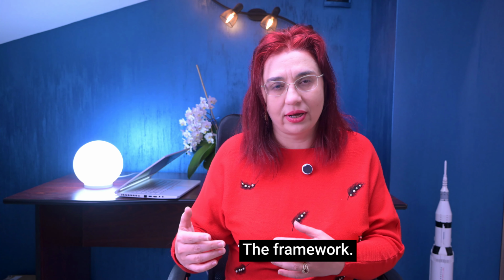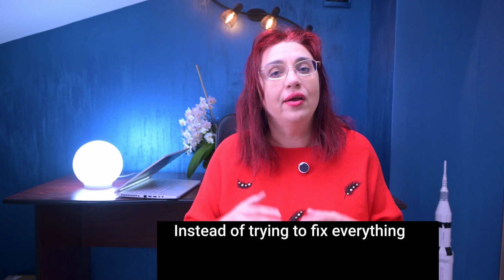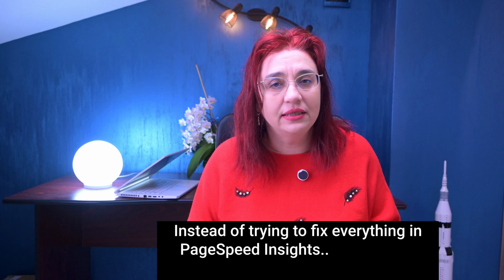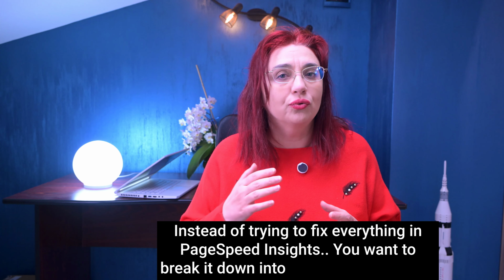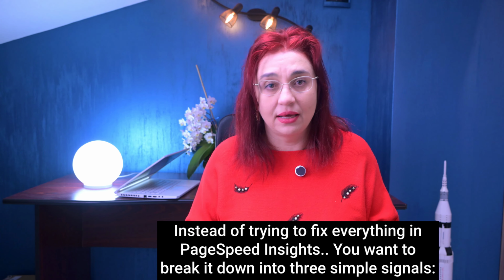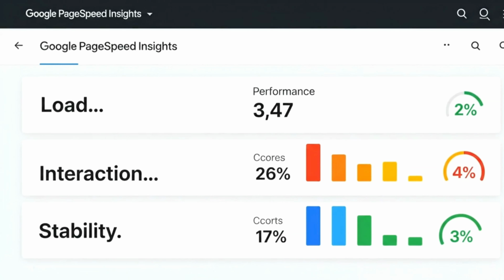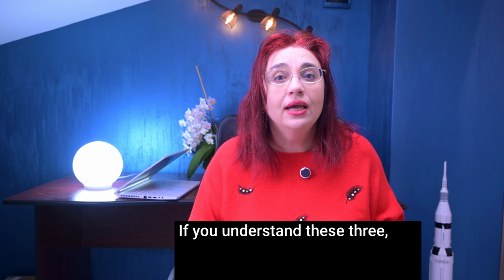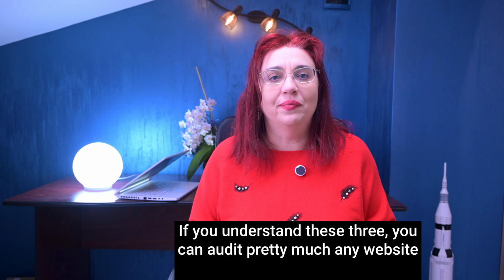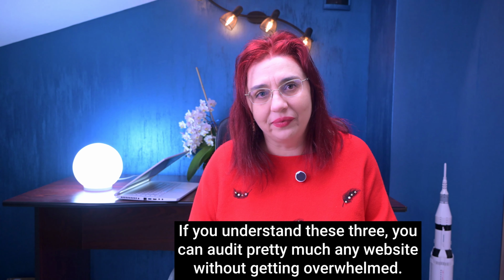The framework. Instead of trying to fix everything in PageSpeed Insights, you want to break it down into 3 simple signals: load, interaction, and stability. If you understand these 3, you can audit pretty much any website without getting overwhelmed.